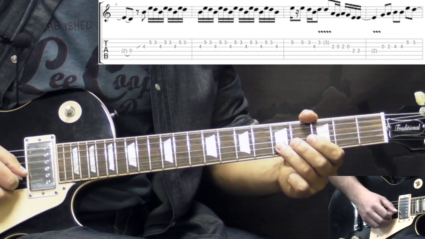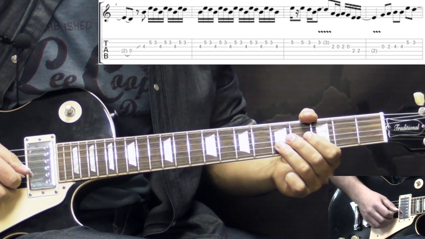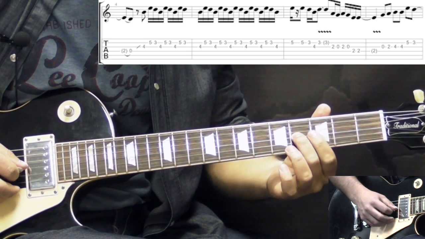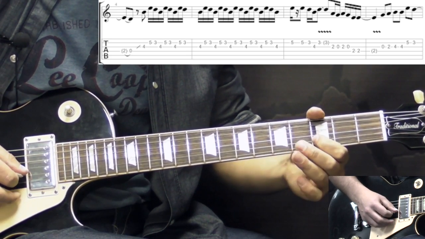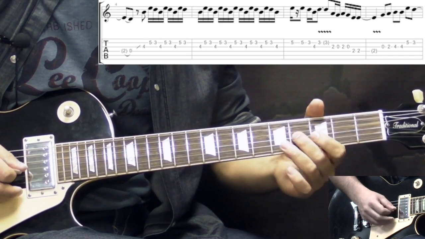So it's a 5th fret on the B string, we pick it, then there is a little rest, excuse me, and then we go 5-3 on the B string, 4th on the G, back to 3rd fret on the B string. So all together.